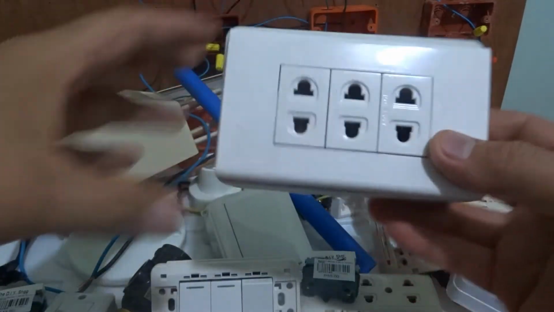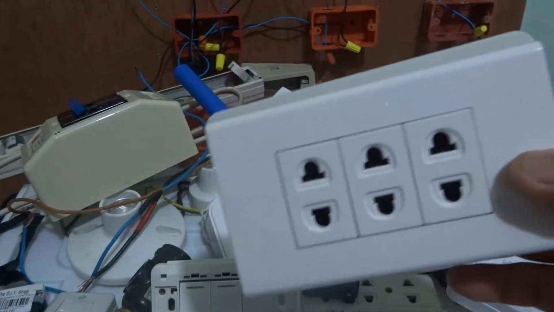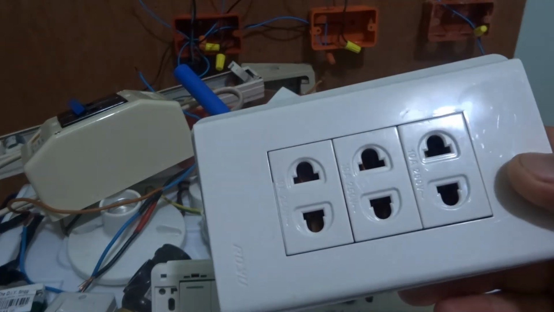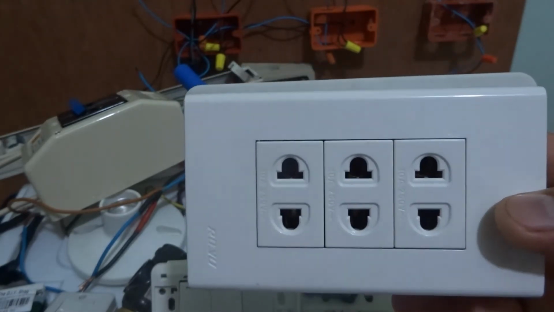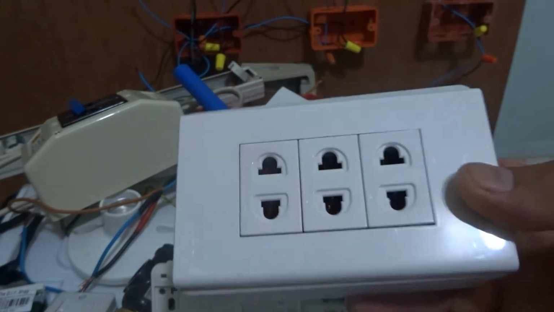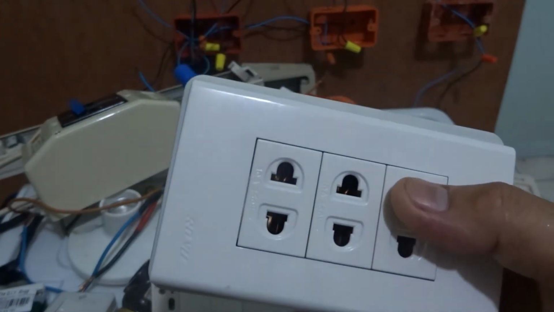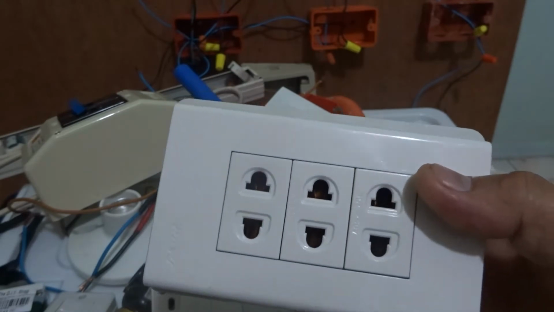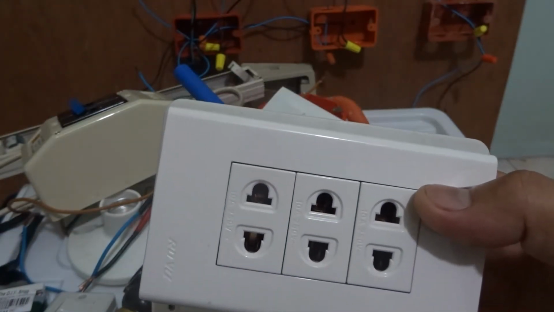Next is the receptacle. The receptacle allows electrical equipment to connect to the electrical grid. The electrical grid provides alternating current to the outlet. Other homes contain receptacles that supply both normal and high voltage.